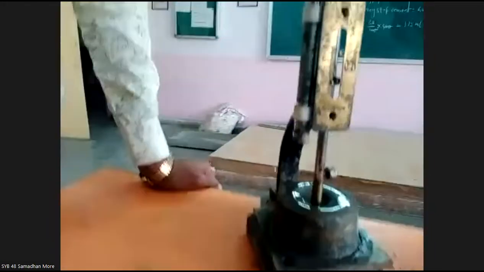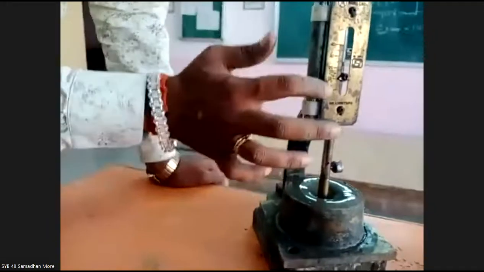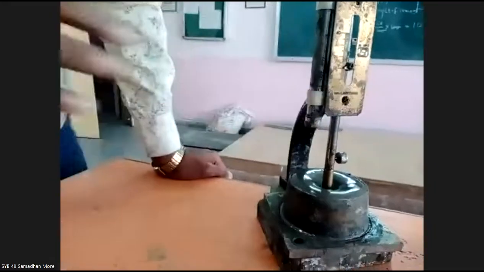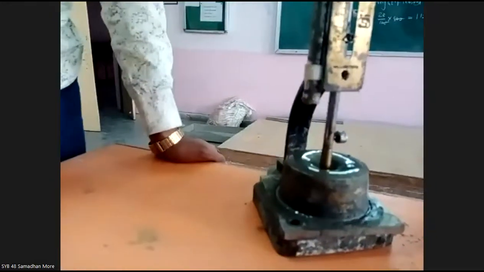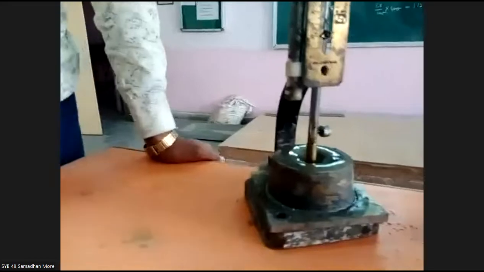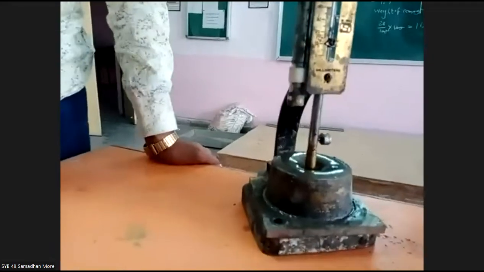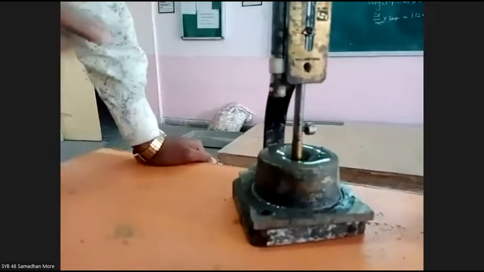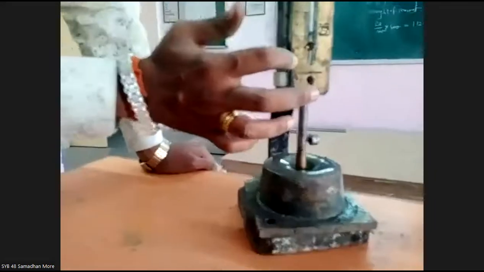As you can see, the penetration is just 10 mm. That is from the bottom. See, this is the 0 reading and this is 10.